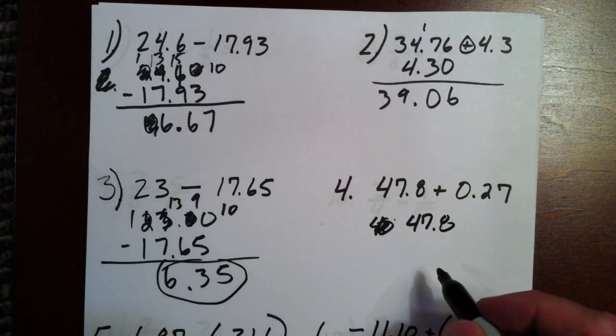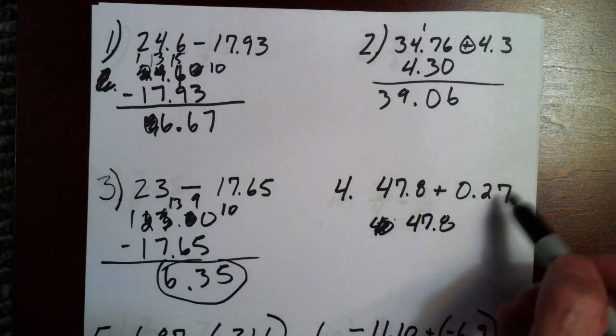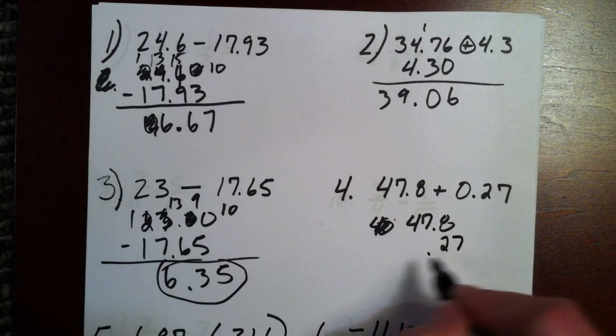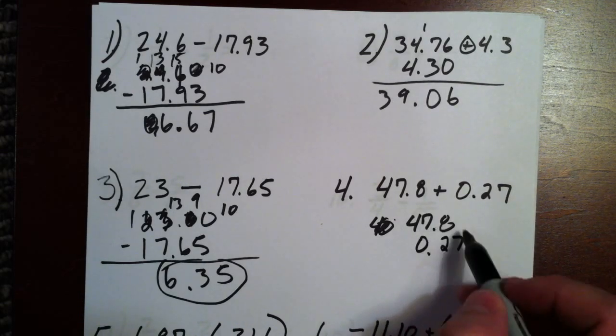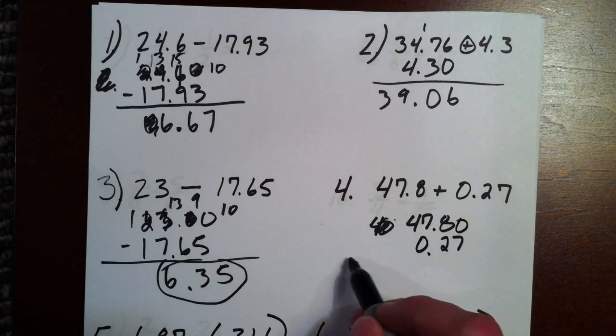47.08 plus 0.27. It's like $47.08 plus 27 cents. Remember, we've got to line the decimal up. The 27's here, the zero's here. I don't have enough places after the decimal. All you've got to do is add the 0.